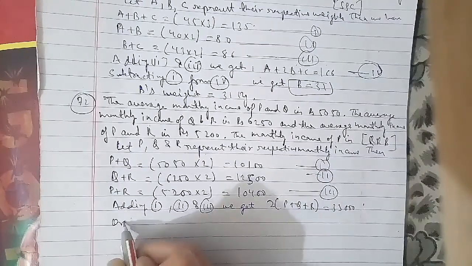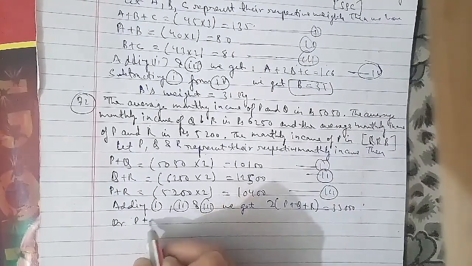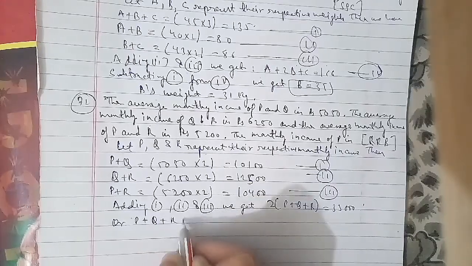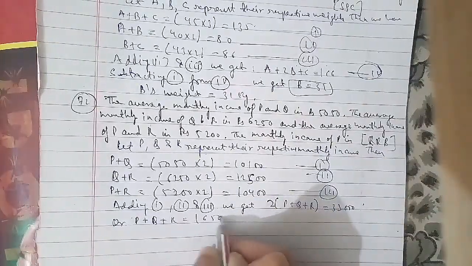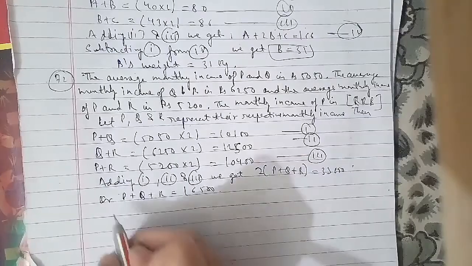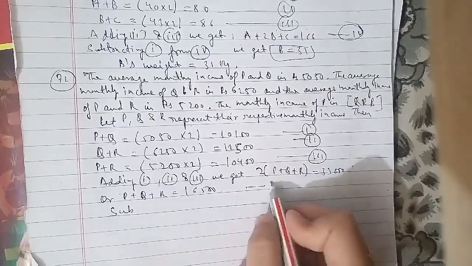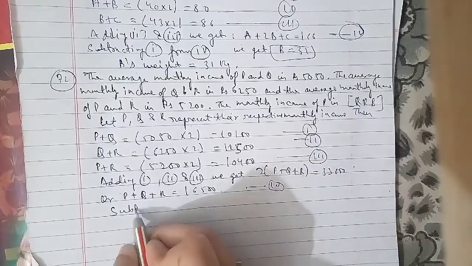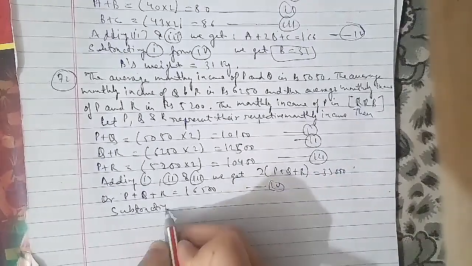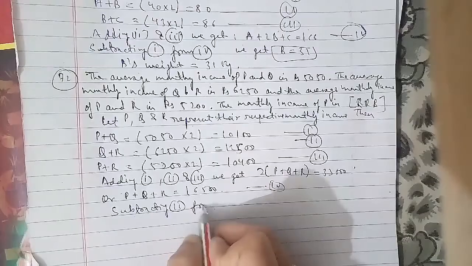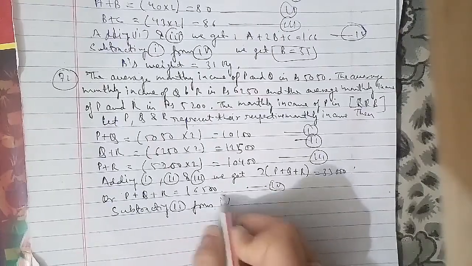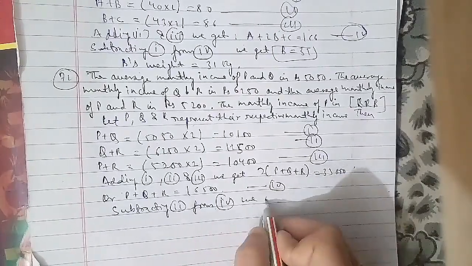So let's go ahead to find out for this. The average age of 36 students in a group is 14 years.